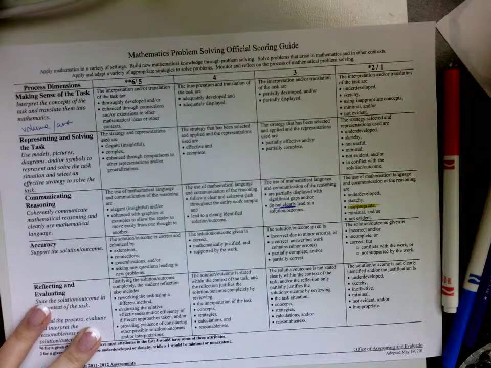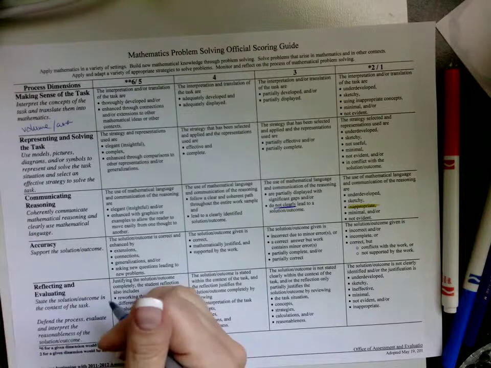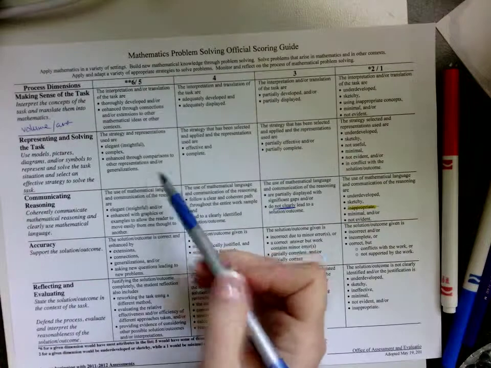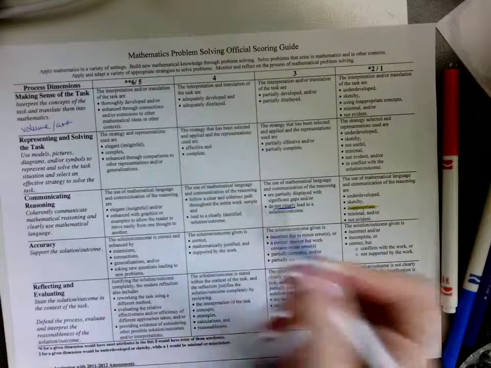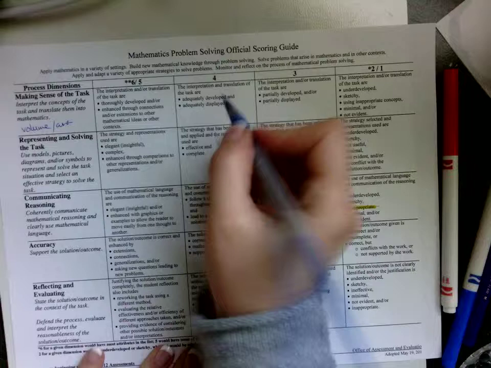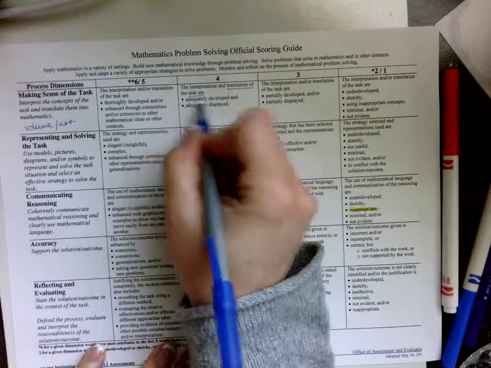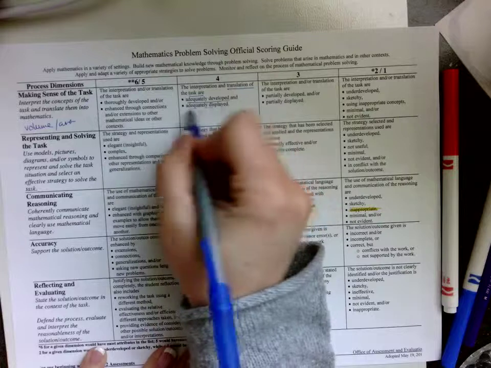If you have to find the shape of something, you're classifying it as a quadrilateral, using all the appropriate terms. What you want to get is this translation of math into a task that is adequately developed and displayed.